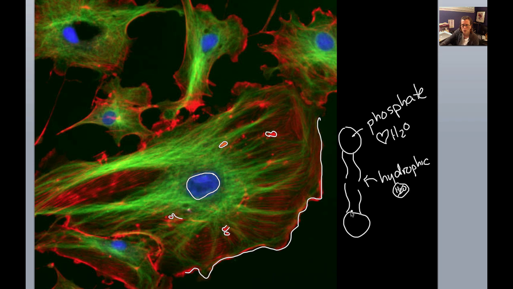And so what happens naturally is that when we have a cell, or even if we just go out and blow bubbles, because these are water fearing, they tend to pull together and form a circle. And so when we look at bubbles, that's actually what naturally happens.